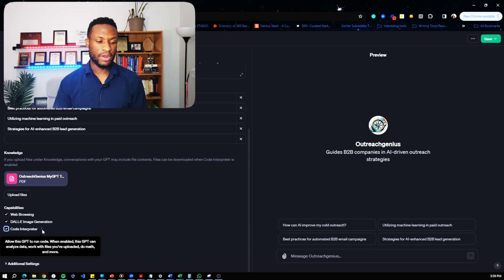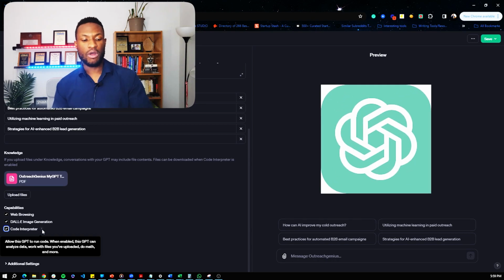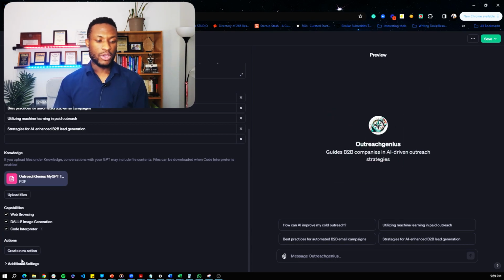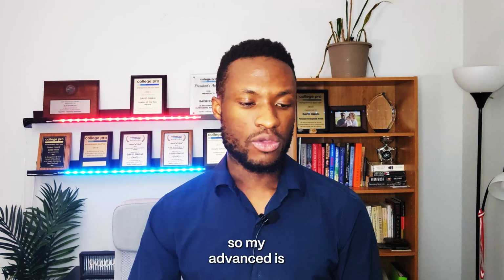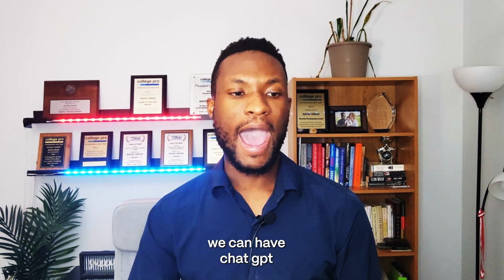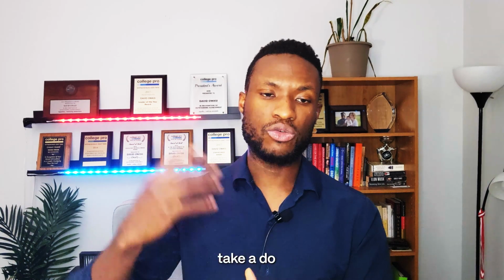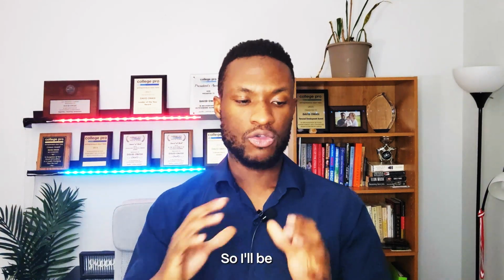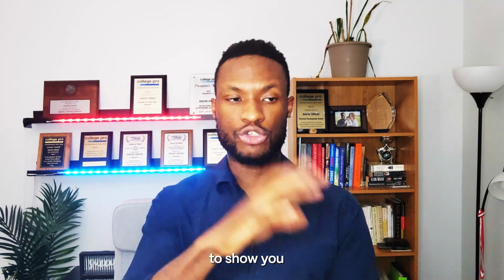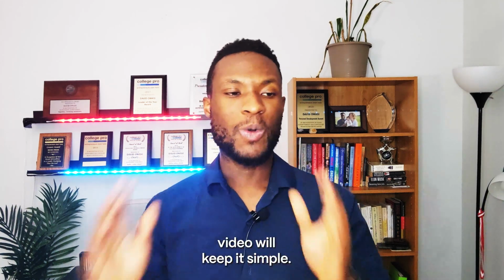Code interpreter, this one is very interesting. This allows the GPT to run code when enabled. And you can even create new actions. We can do some more advanced things, right? So some advanced things would be, we can have ChatGPT or my GPT in this scenario take actions outside of ChatGPT. For example, we can integrate it with Zapier to send emails. We can scrape data from outside sources. We can connect to other resources and bring them into this app. So I'll be creating a new video later on to show you how to use that. But for this video, we'll keep it simple.